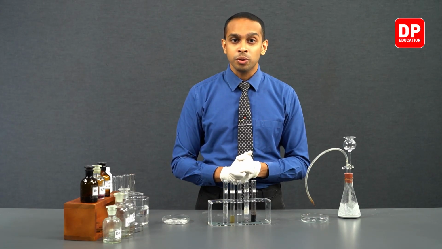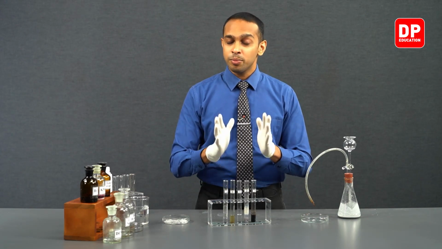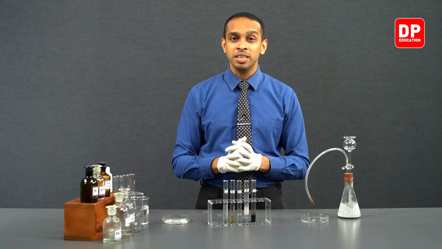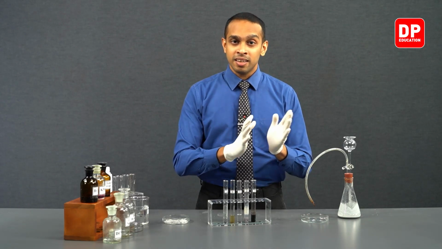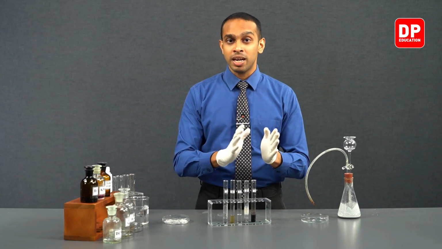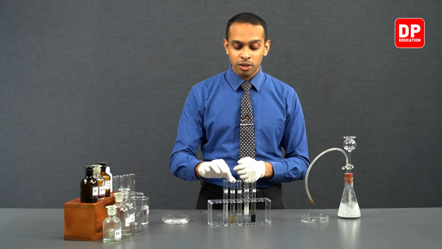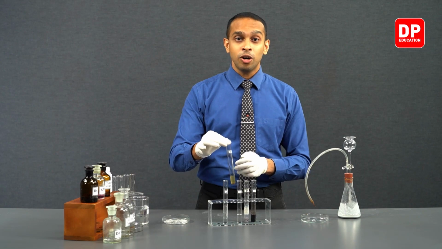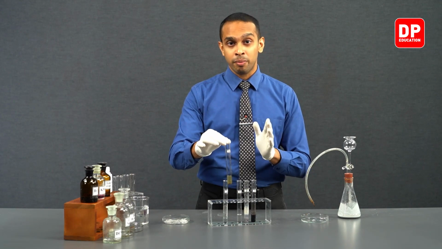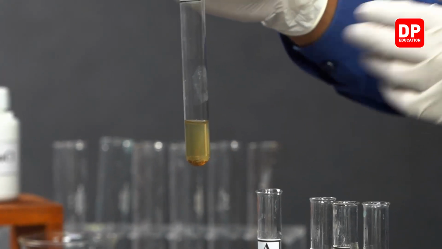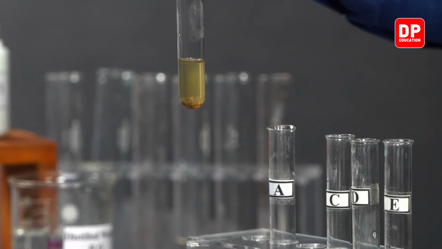Then we took alkaline potassium permanganate solution. When we reacted ethane gas with alkaline potassium permanganate solution, we saw the purple color of the alkaline potassium permanganate solution turned into a brown color precipitate.